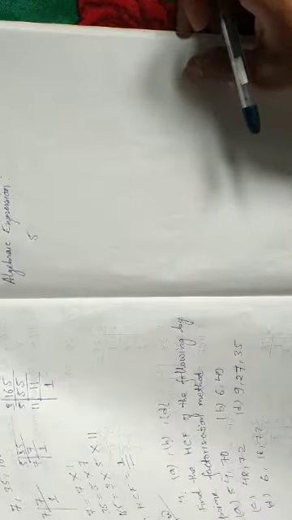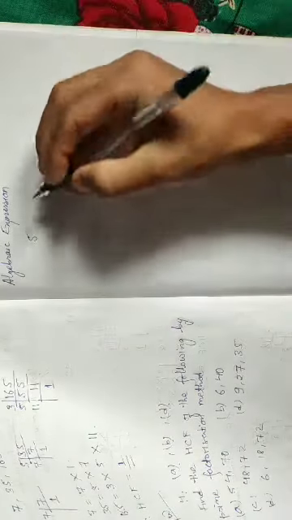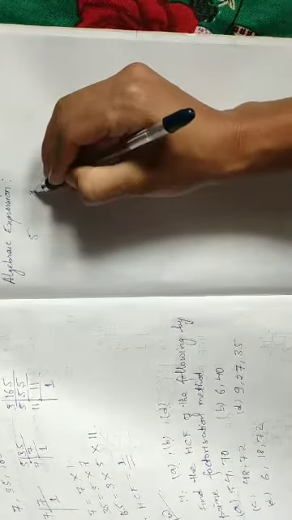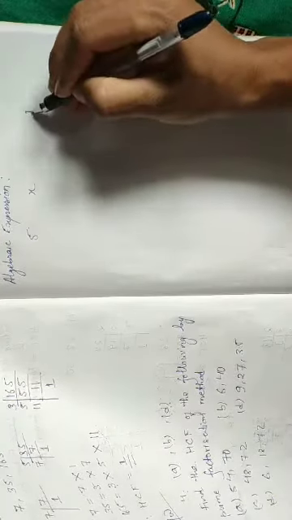But what do you mean by a variable? Variable means its value depends. For example, if I write simply x, x can be anything. You can assign any value to x. For example, I can give x a value of 1. x can be 1, x can be 2, x can be 3, x can be 4, 5, and so on. So x can be anything.